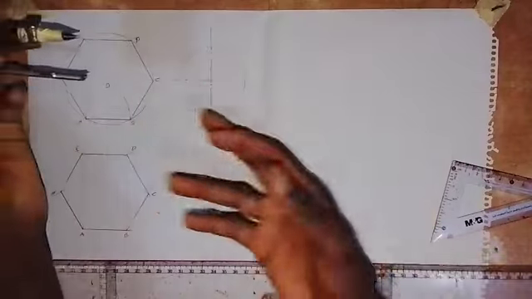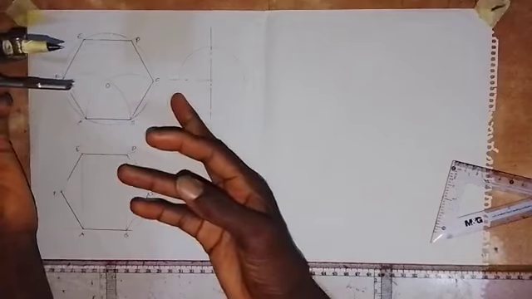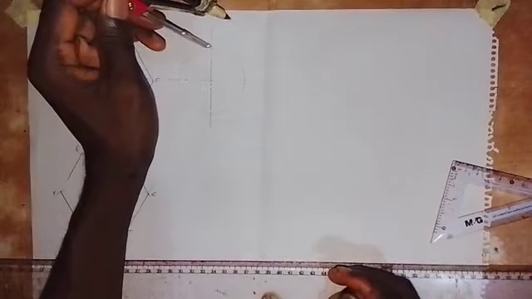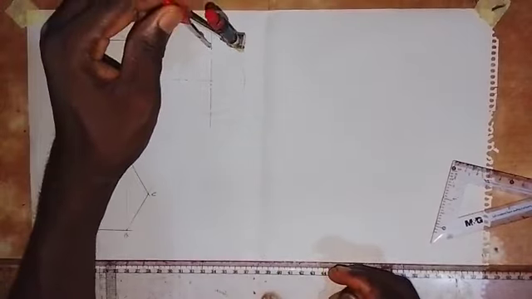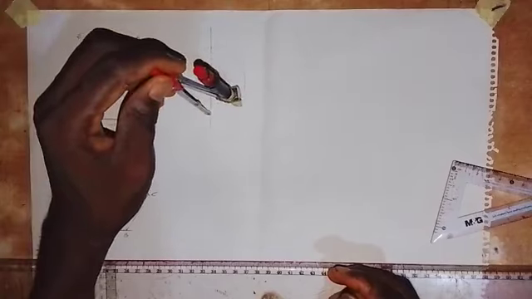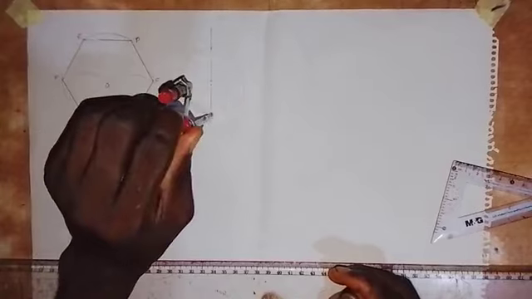If you don't want to use this line, you can put it here, make an arc right and left, and do the same thing from here. Then we join the points together to form a hexagon.